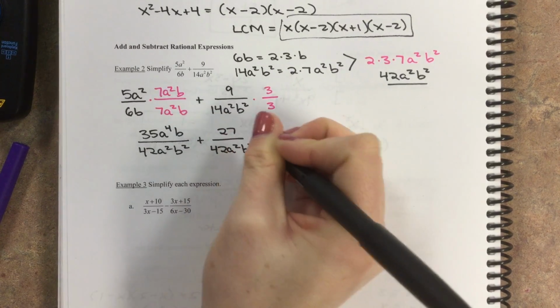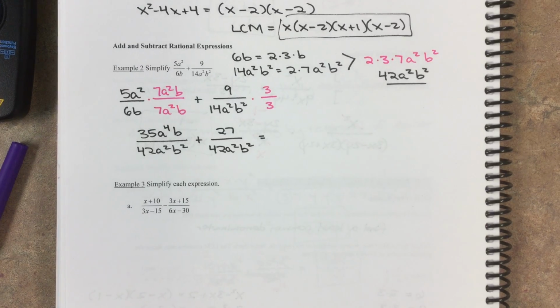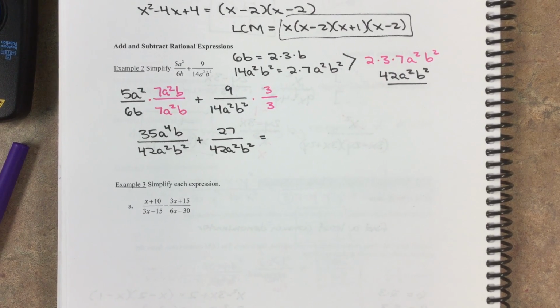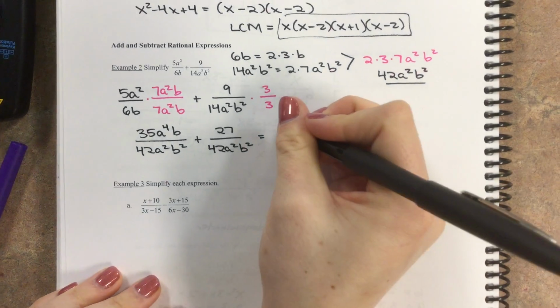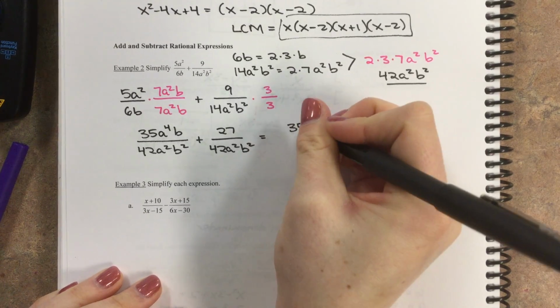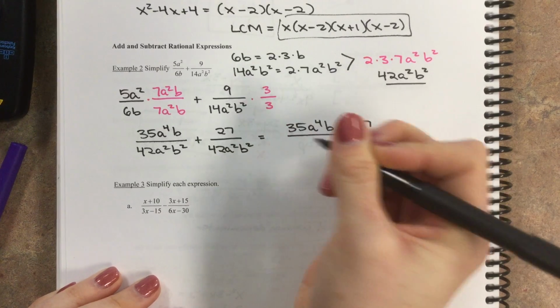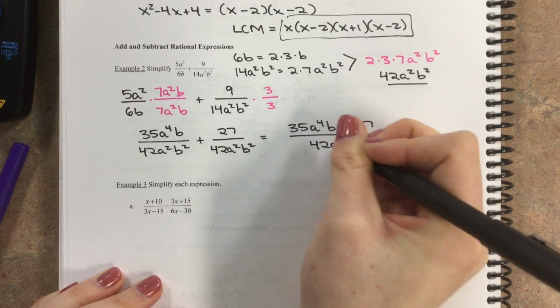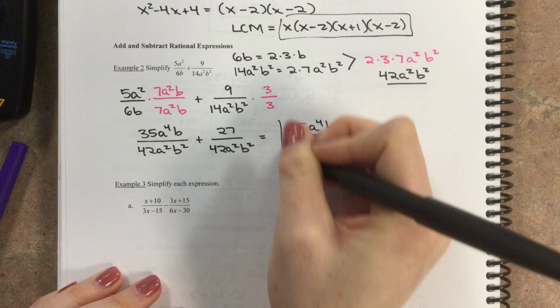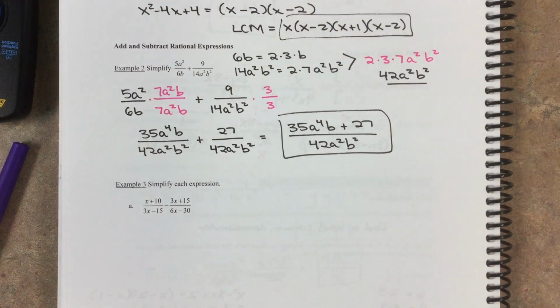So now, hopefully you can see I've gotten myself to a point where they have the exact same denominator, so now I'm good to just add the numerators together. My numerators don't have like variable parts, so it's not like I can actually combine them. I would just write them like this over the common denominator. And that would be your final answer for something like example 2.